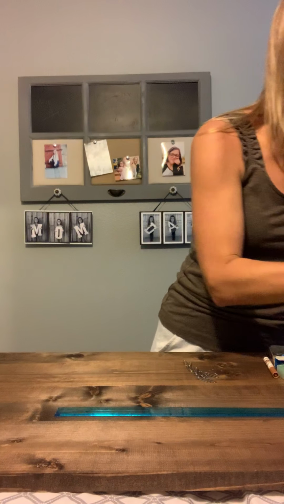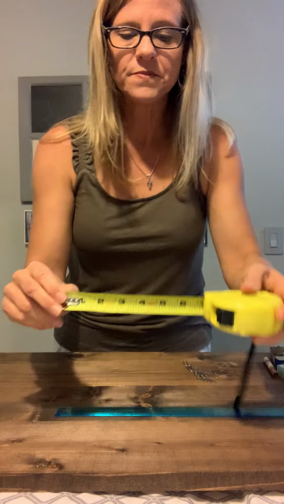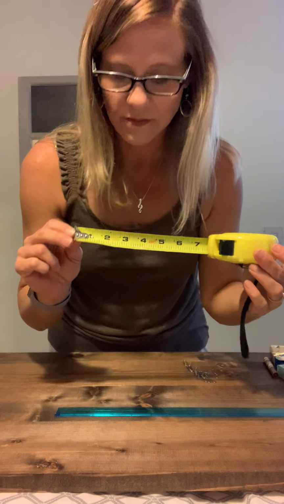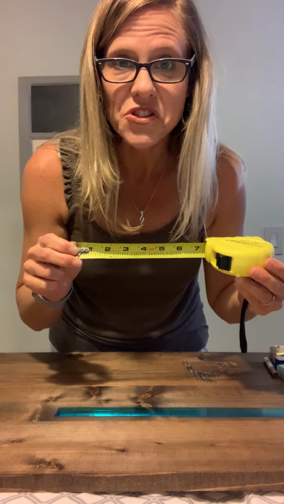Look at this tape measure we have. You see that? The inch is here, and then it's here, and then another one, and it goes all the way down. So guess what? An inch is an inch.